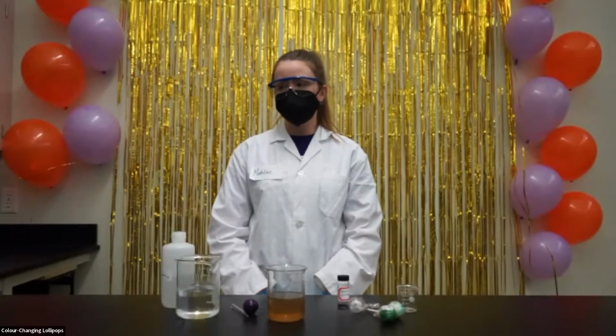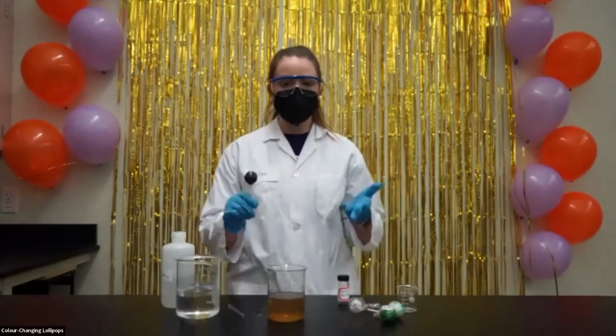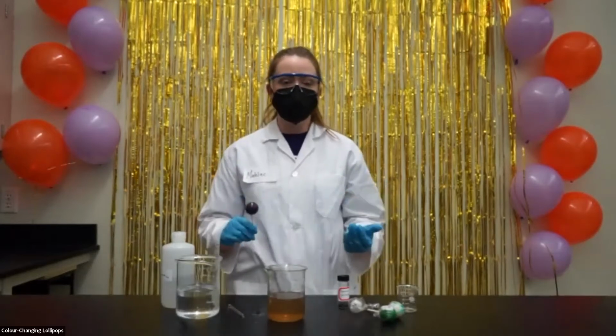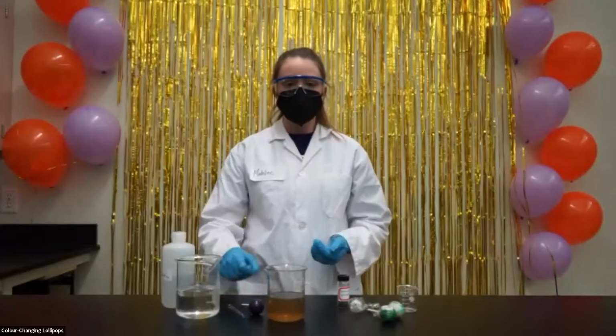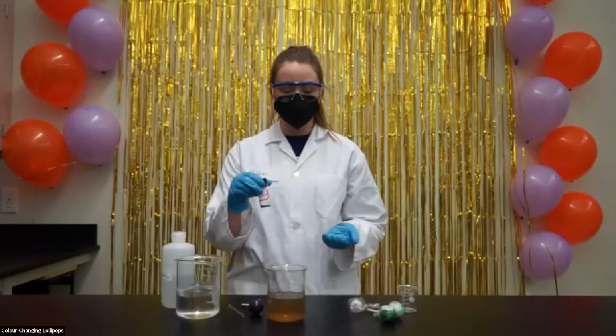Alright, and it looks like the lollipop has won. So that's a really good guess. You might think the lollipop is what's directly responsible for the color changes, because when we added it, that's when things started to change and we started to get all these color changes. However, it's actually this potassium permanganate that's responsible for the color changes.